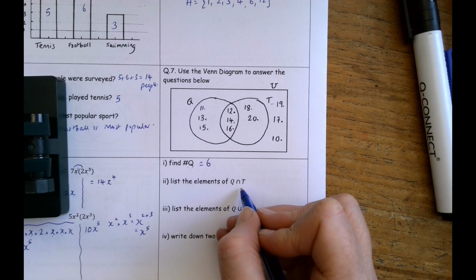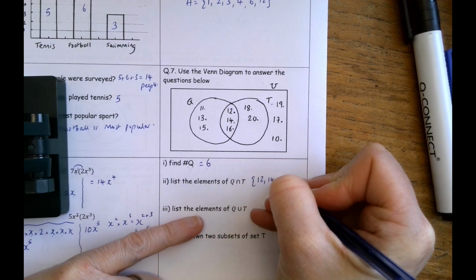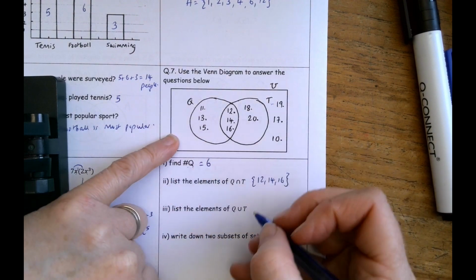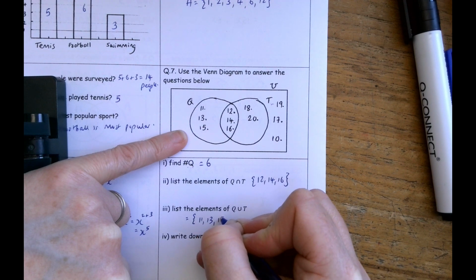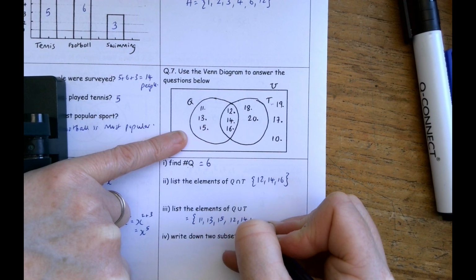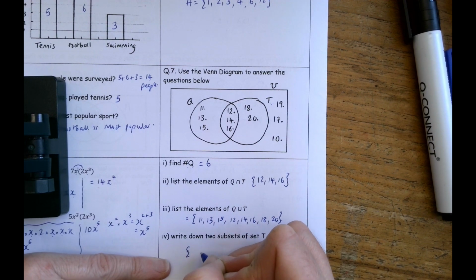List the elements of Q intersection T. So that's in the middle section. So it's 12, 14, 16. Q union T is anything in both sets. So 11, 13, 15, 12, 14, 16, 18, 20, and 2 subsets of T.